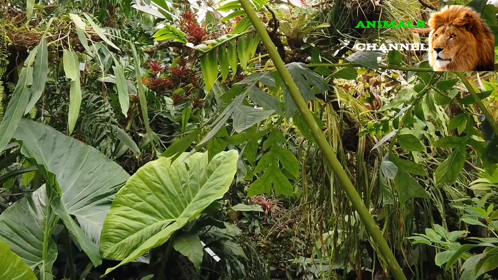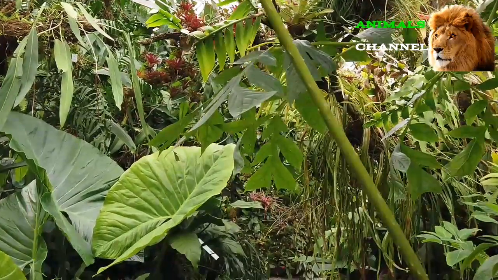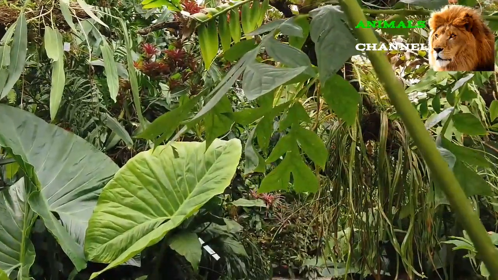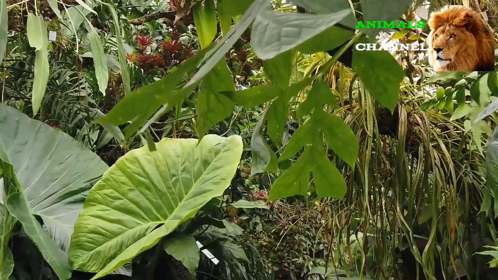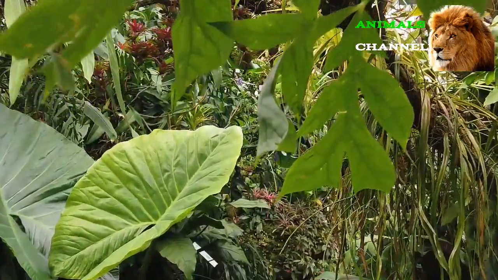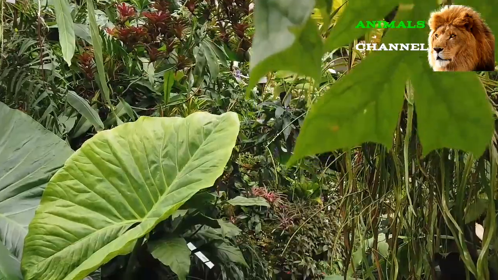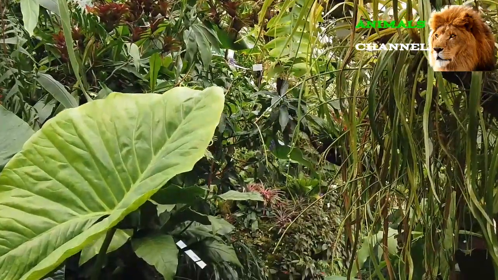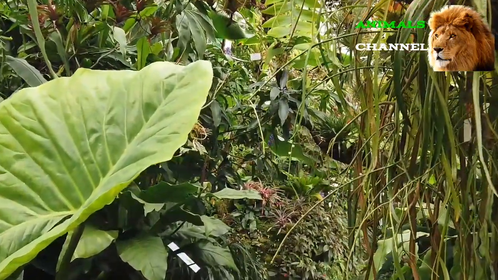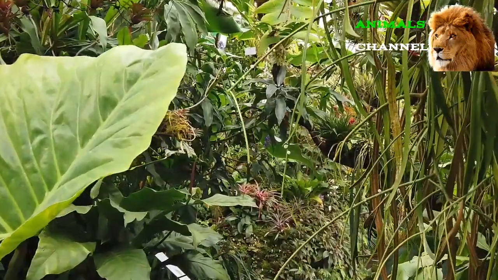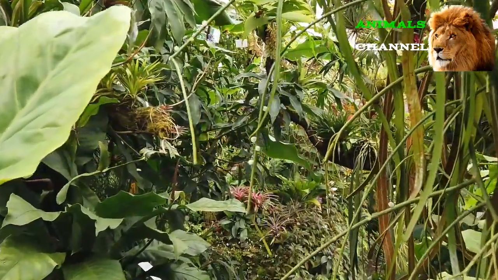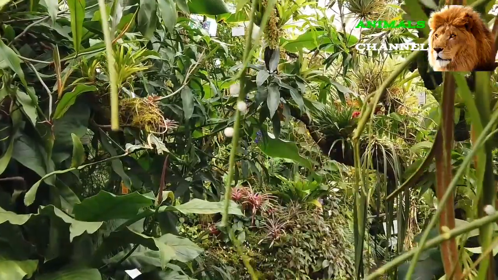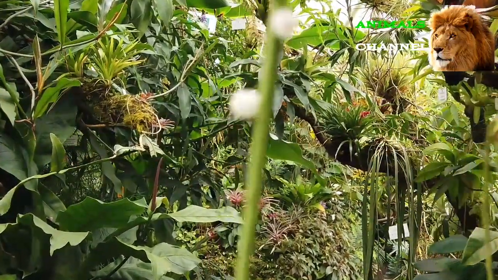What is the scientific name for the orangutan? The scientific name for the orangutan is Pongo pygmaeus, Pongo abelii, or Pongo tapanuliensis. What is the lifespan of an orangutan? Orangutans can live for 30 to 40 years. What is a baby orangutan called? A baby orangutan is called an infant.